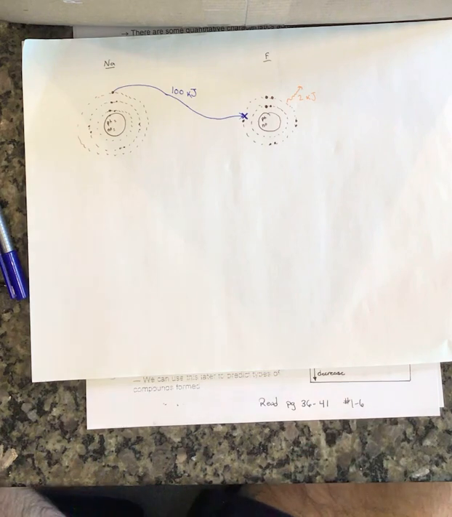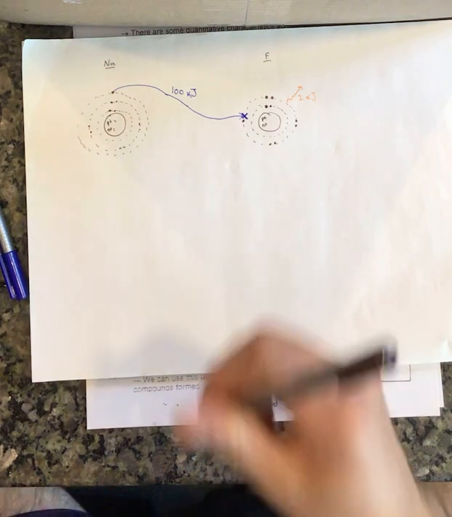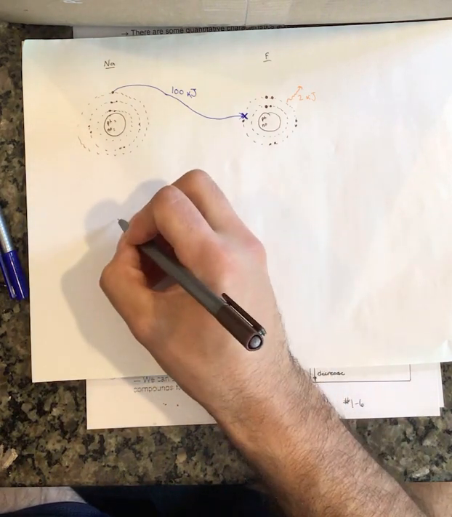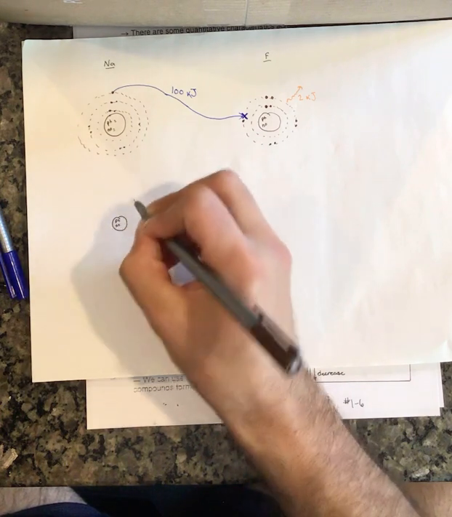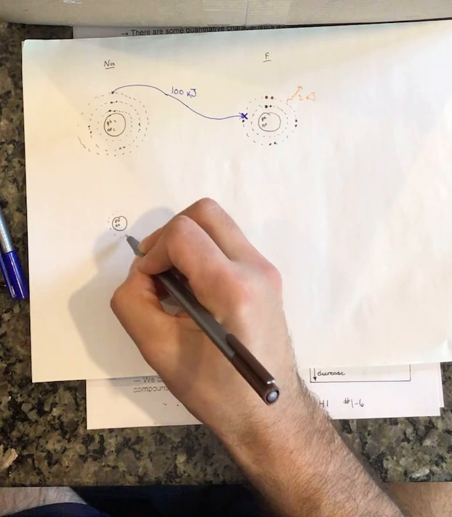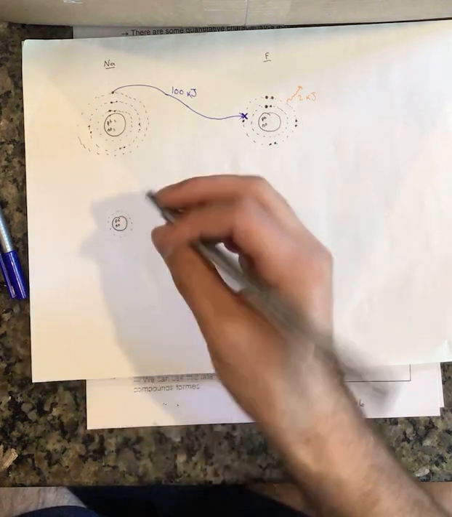Now, what if I had this? I'm going to draw another example here. This time I'm going to work with, let's say, beryllium.